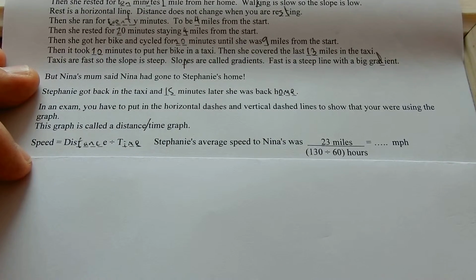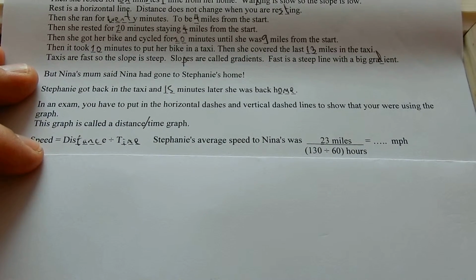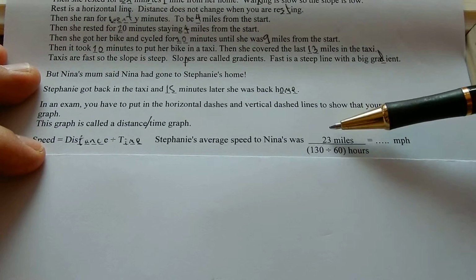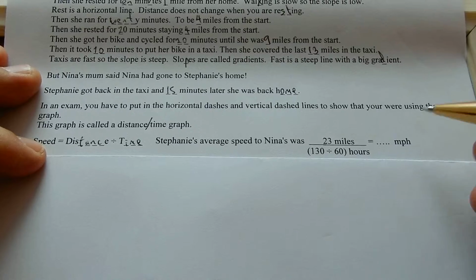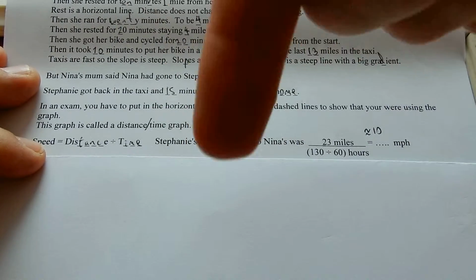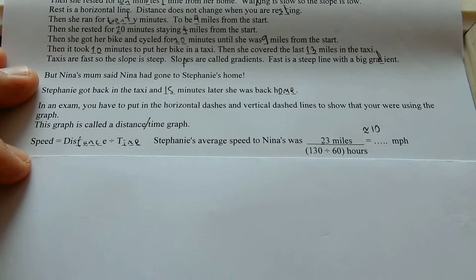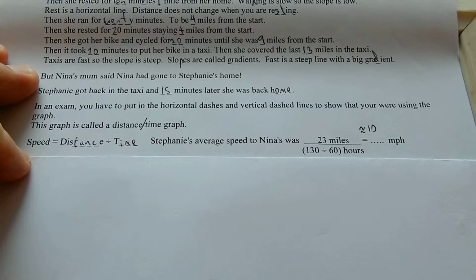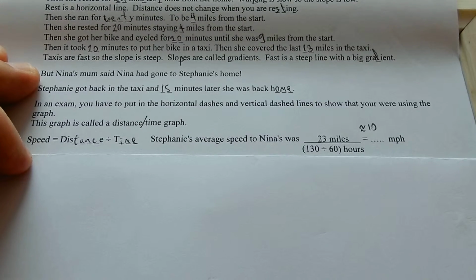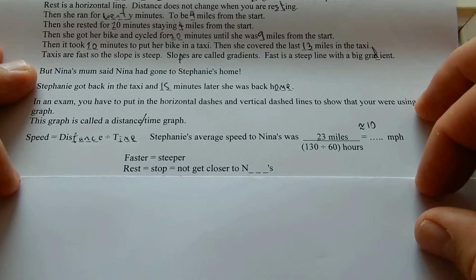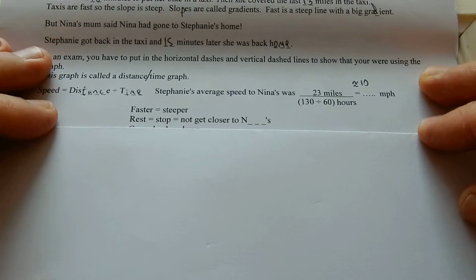We need it in miles per hour. So 130 divided by 60 is going to be about 2.2. Divide by 23, it's going to be approximately 10. I'm going to put approximately 10. Write it down in comments down below. Because, yes, obviously she was going about 3 miles per hour with her walking, and maybe 10 miles per hour with her running. Bicycle about 15 miles an hour, and the taxi about 20. So it averages out about 10 miles per hour.